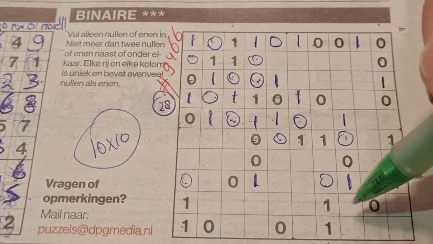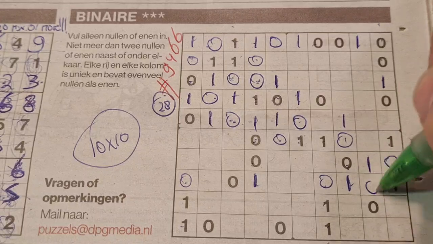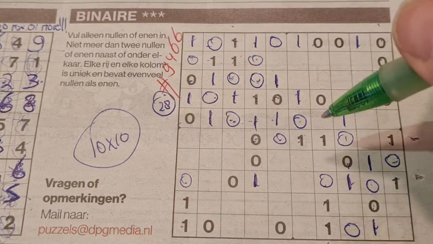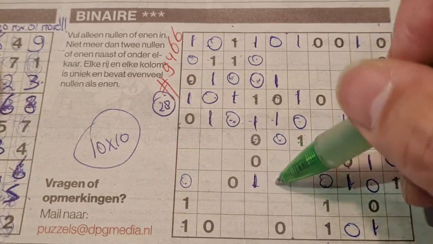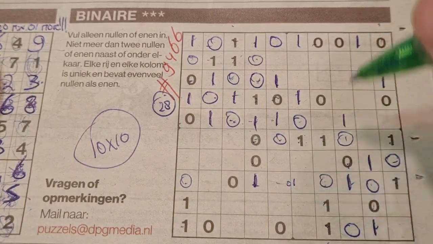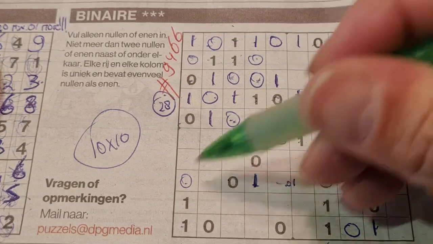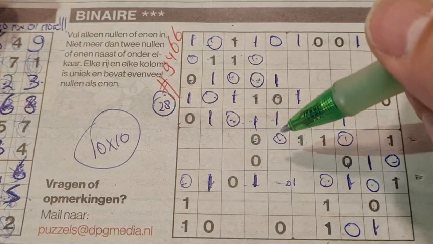Then between two O's comes a 1. Between two ones comes an O. Double O's, here one, there one. Between two ones comes an O. And I know between a 1 and an O with 2 empty boxes between there's always an O and a 1 there, but I do not know in which order. So we have the first O, second O, third O, fourth O, fifth O. That box should be a 1. Of course, between two O's comes a 1.